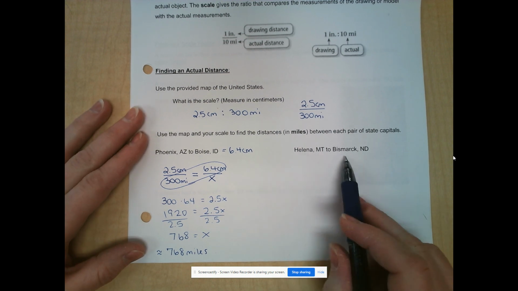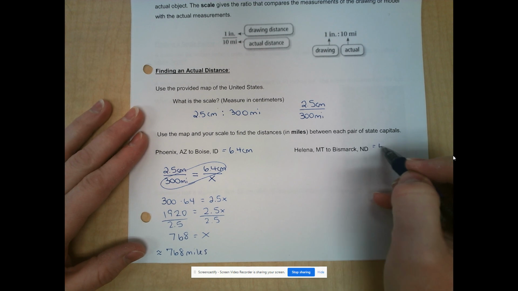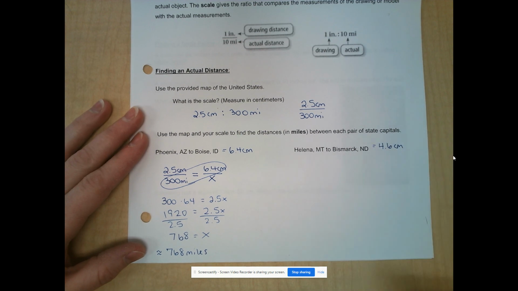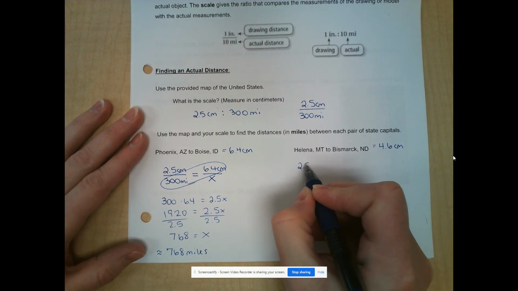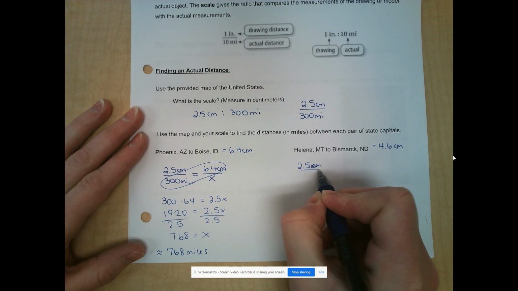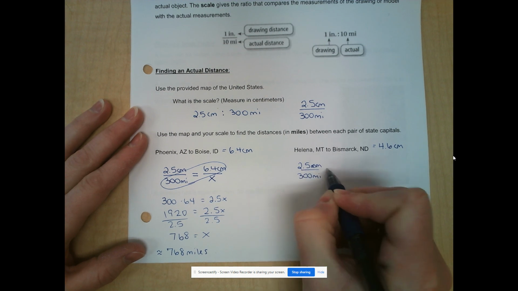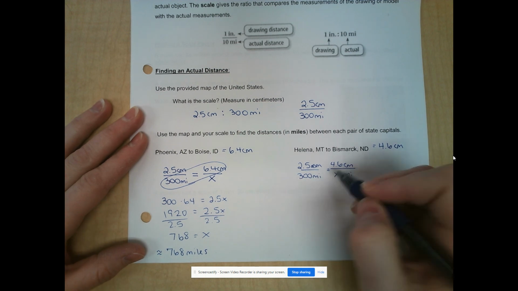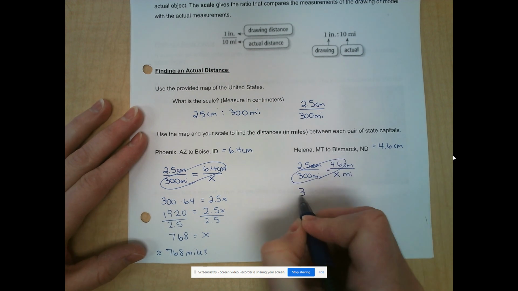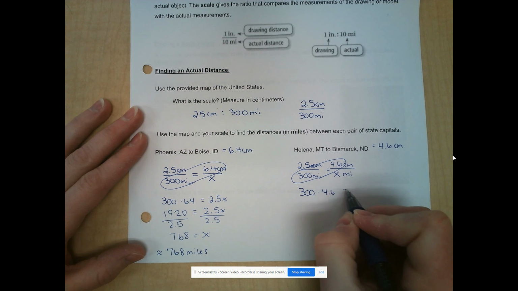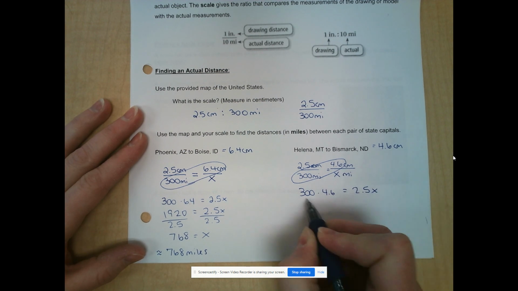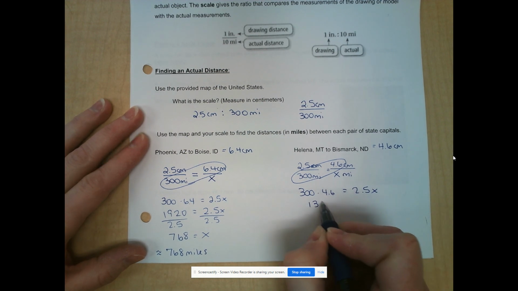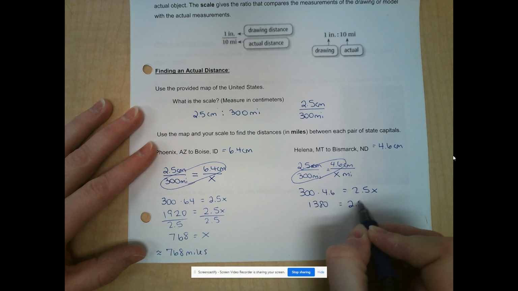Now from Helena to Bismarck, that's going to be 4.6 centimeters on the map. So we would set up a proportion again, 2.5 centimeters for every 300 miles equals 4.6 centimeters to X miles. And we would use cross products. 300 times 4.6 is equal to 2.5 times X. If I multiply these two numbers on the left, 1380 equals 2.5X.